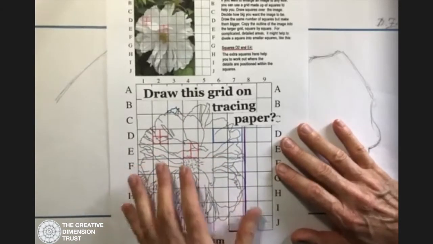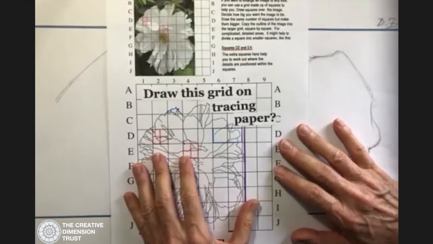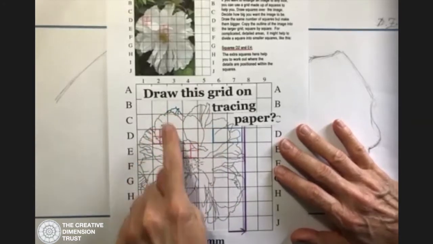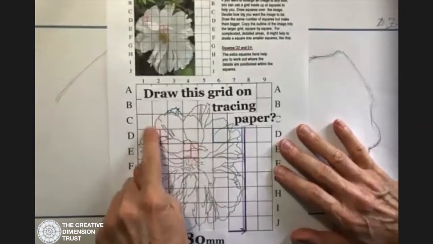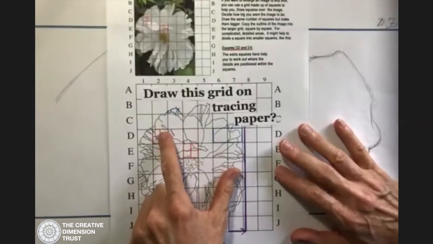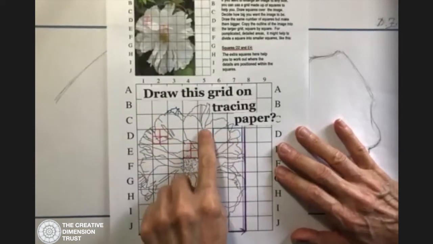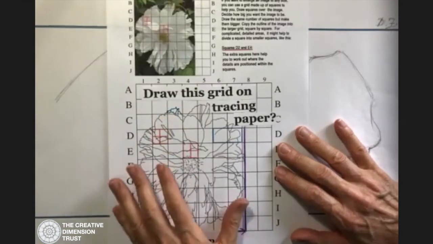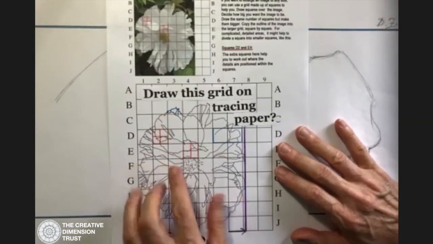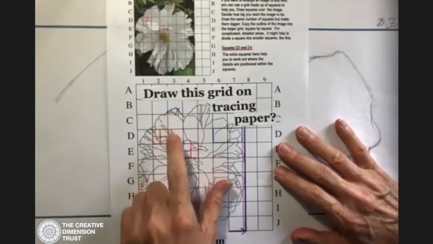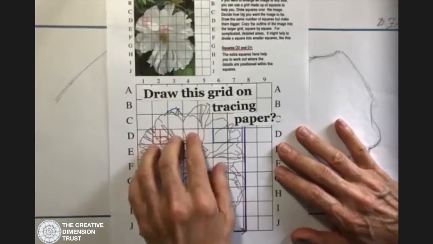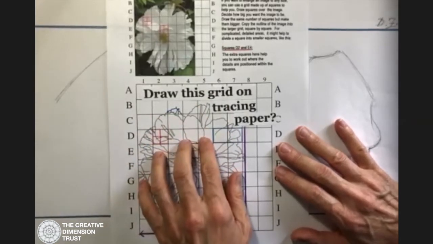So we've been doing quite delicate drawing, and you don't really want these heavy lines running all the way across your drawing. So you could start out by drawing your grid lines very, very lightly. That's one possibility. You could rub them out once you've completed the drawing. You could rub the grid out and then work on the same piece of paper.